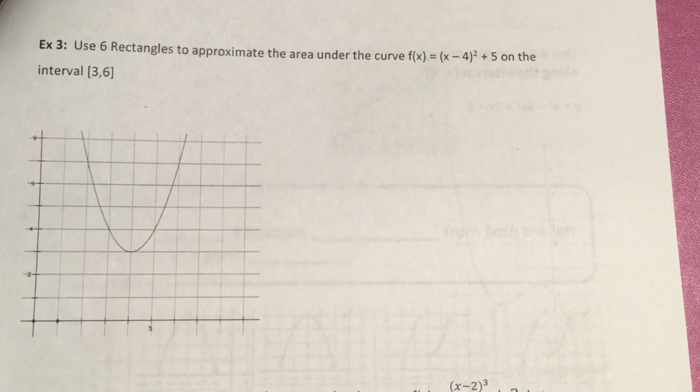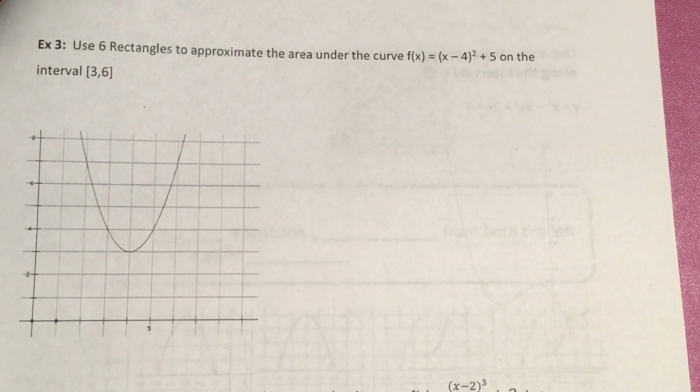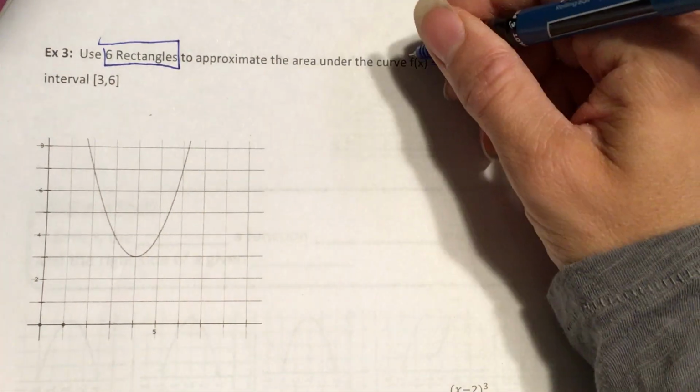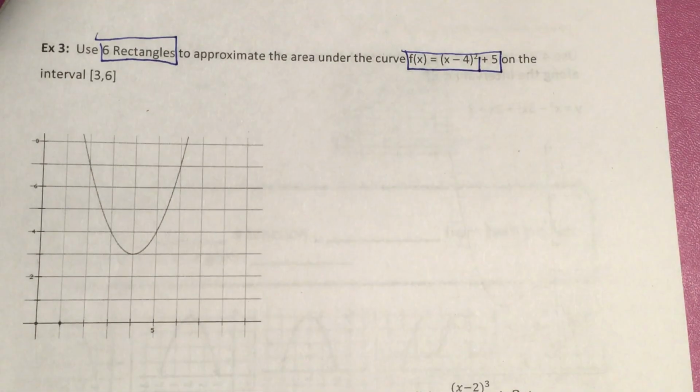Hi, good morning, everybody. We are now up at the top of page 13. On example 3, we are going to use 6 rectangles to approximate the area under the curve for the function f of x equals (x minus 4) squared plus 5. So we've got ourselves a quadratic with a vertex at (4, 5), and then on the interval [3, 6].